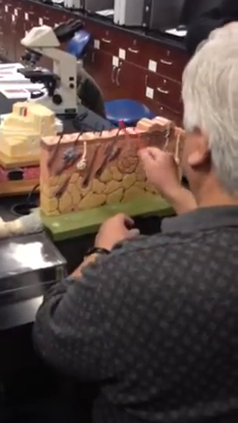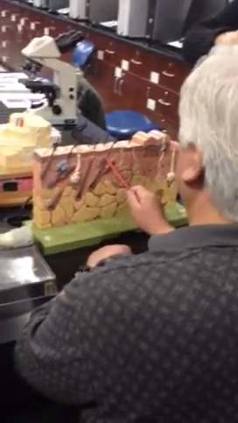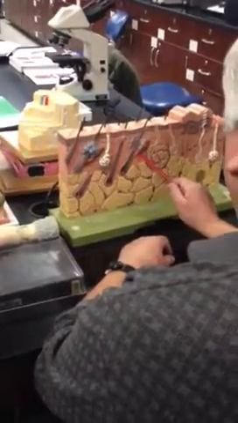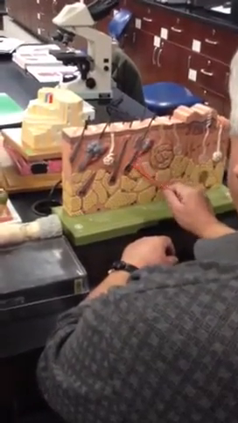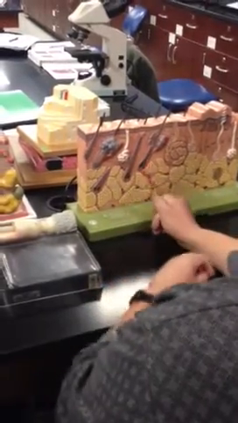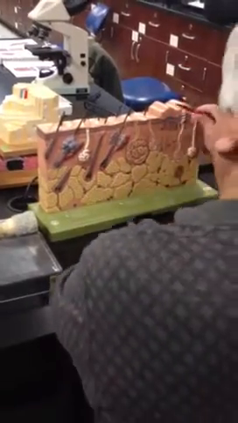Hair shaft. Here is the glandular region of the hair. Here is the bulge, because here is the muscle attaching to the bulge, and then here is the bulb containing the hair matrix. Let's begin with the epidermis.